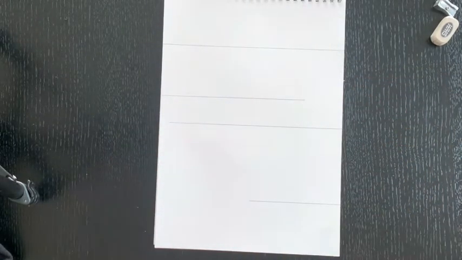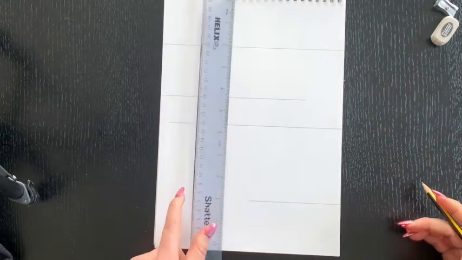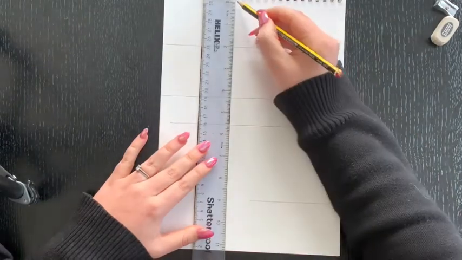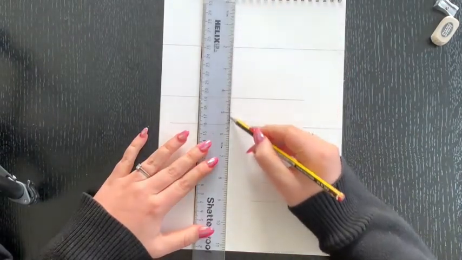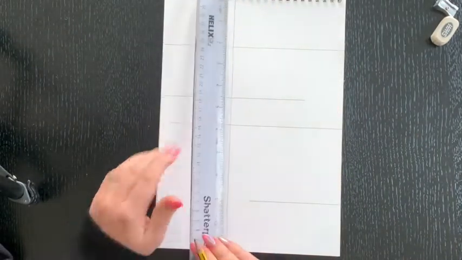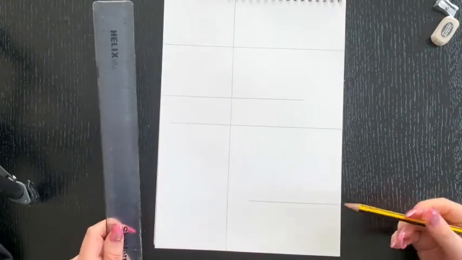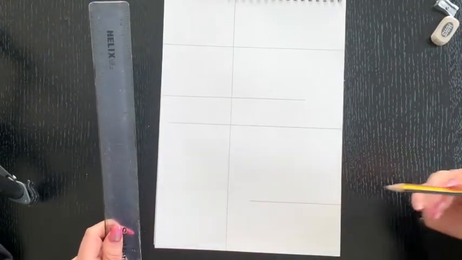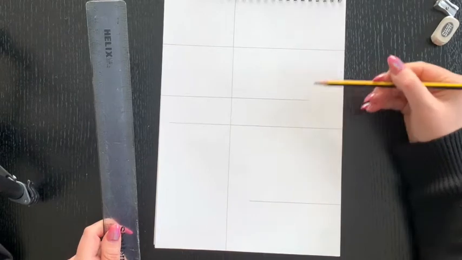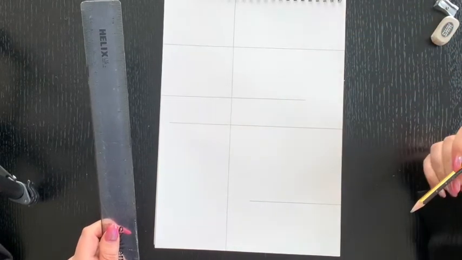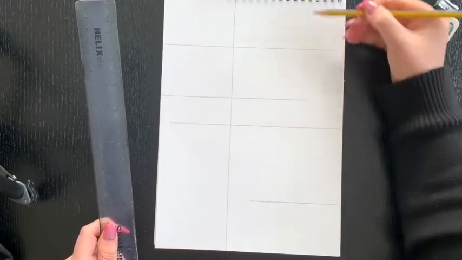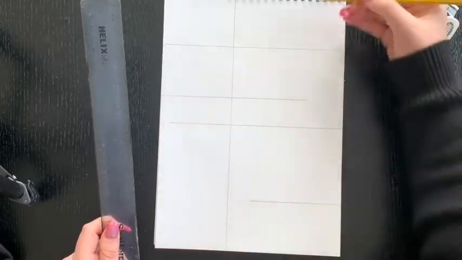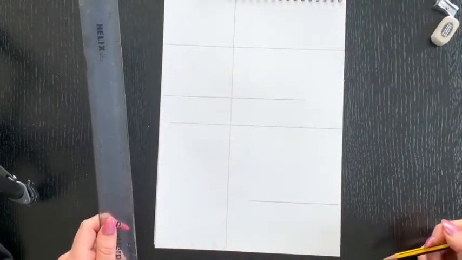Still keeping them parallel. I'm then going to turn my ruler vertical, and again I'm going to do one line that goes the full length of my page. And then I'm going to do some that don't go the full length. But what I want to do is connect them up to my previous unfinished lines. So it's up to you whether you start at the top or the bottom, and you want to vary this because that's what's going to make it interesting.